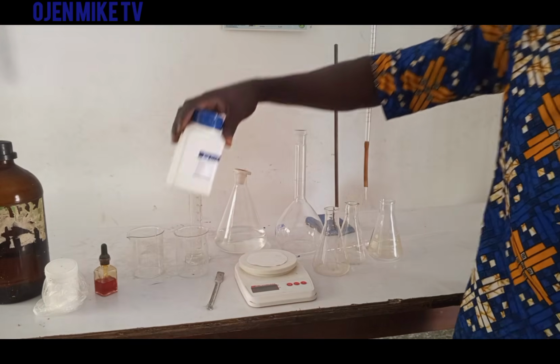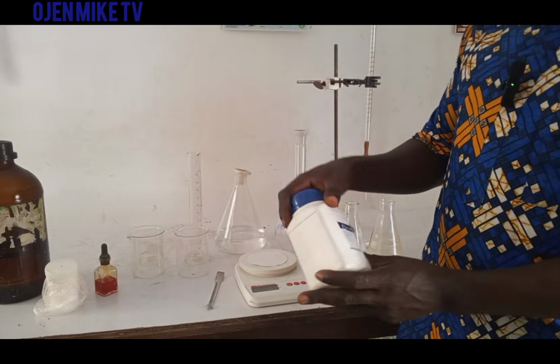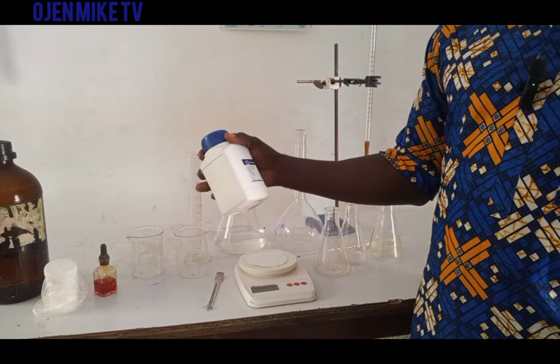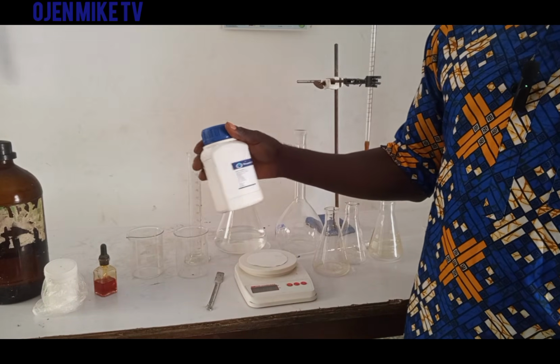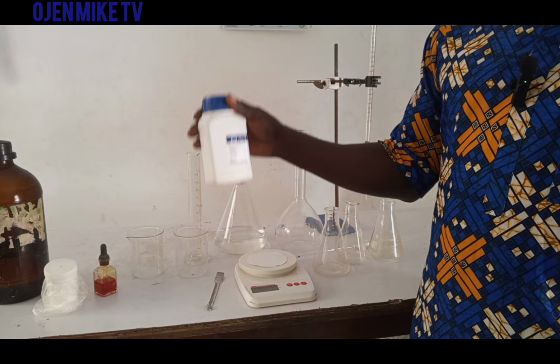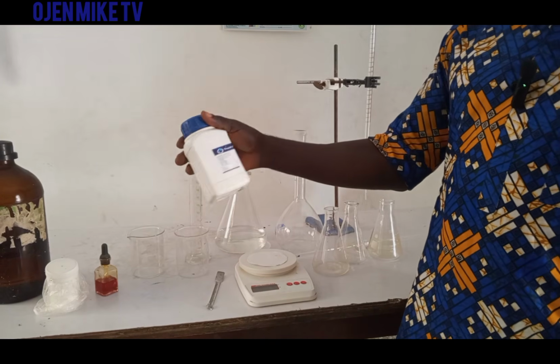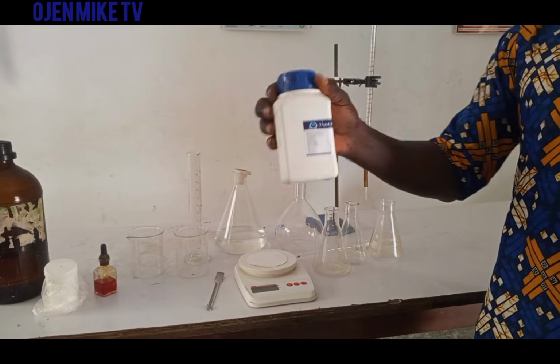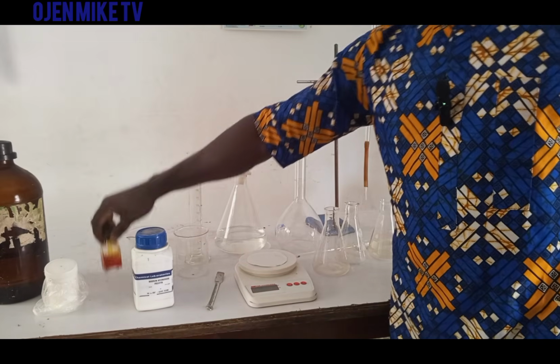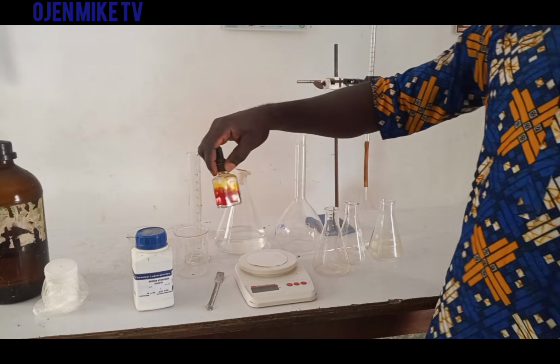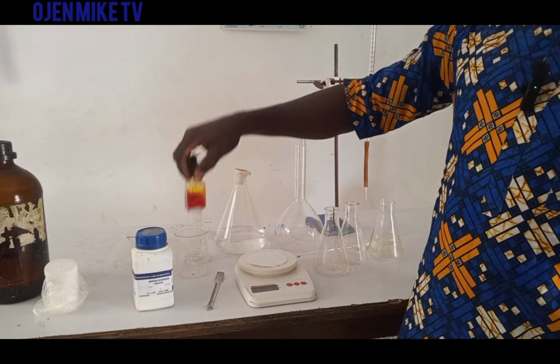The base that we want to use is a hydrated salt, sodium trioxocarbonate decahydrate, and we are going to use methyl orange as our indicator.